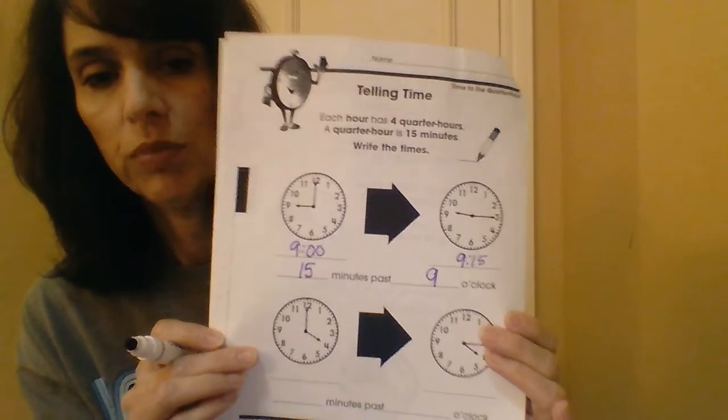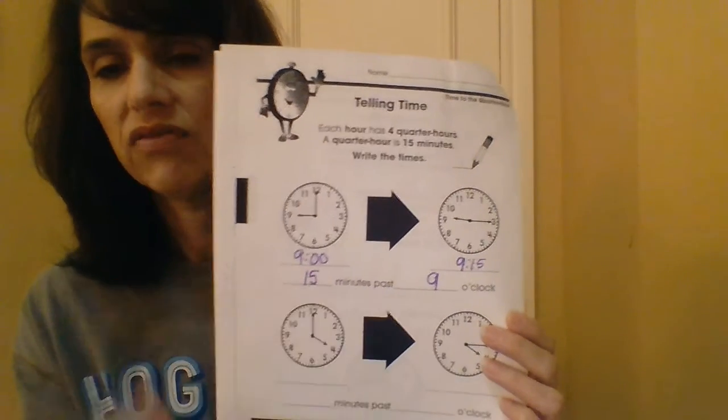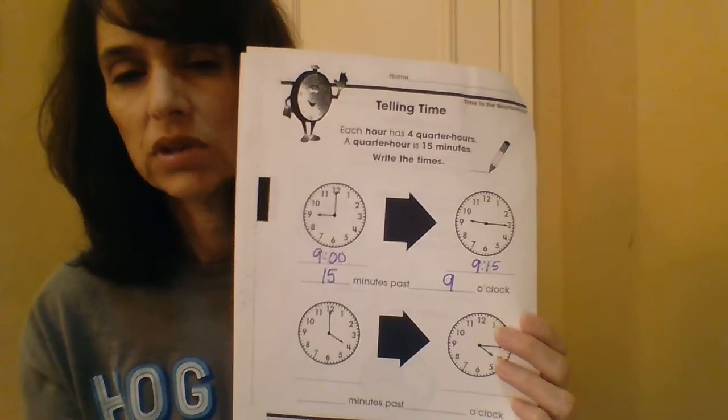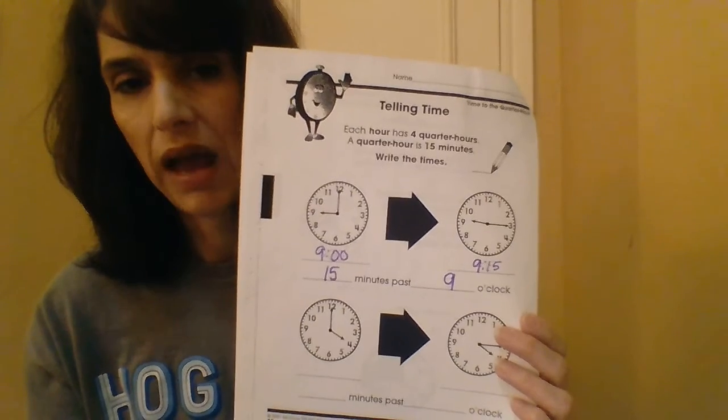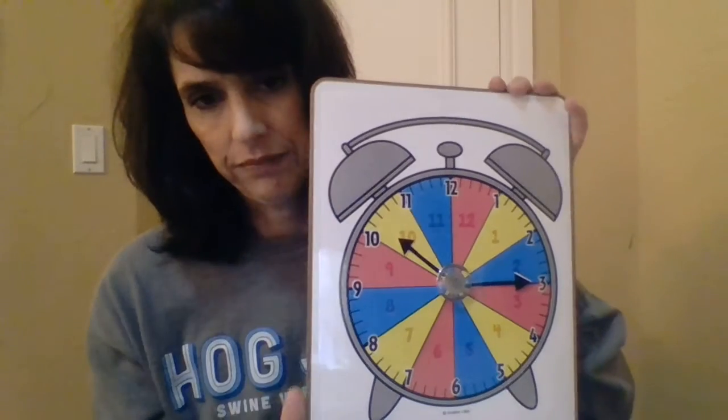Okay? So you'll be able to practice by seeing the clocks and then filling in the numbers when we're talking about 15 minutes past or a quarter past. This is a little tricky, so it just takes a little practice. Now, when you and I or you and your family are talking, we're just going to call this 10:15. Okay?